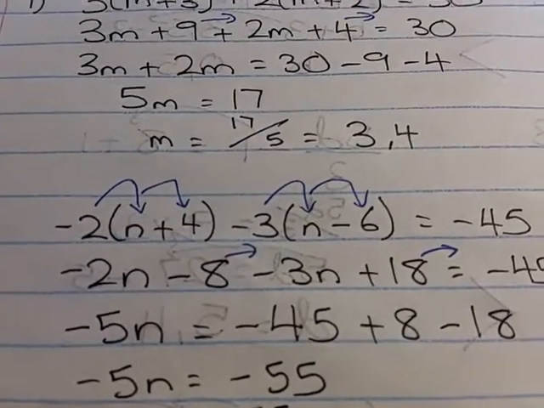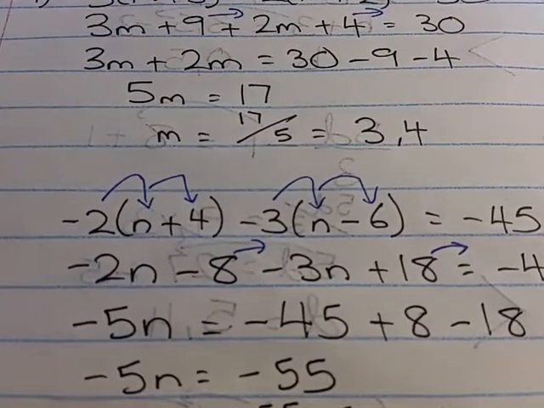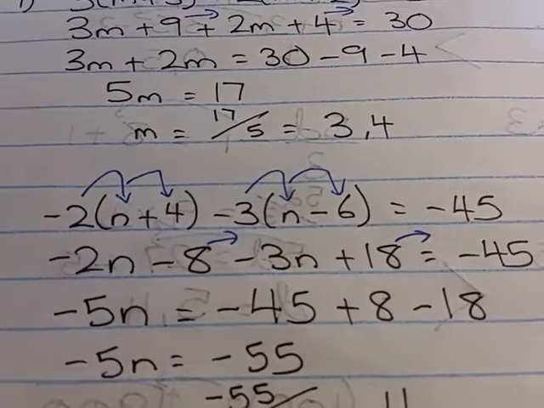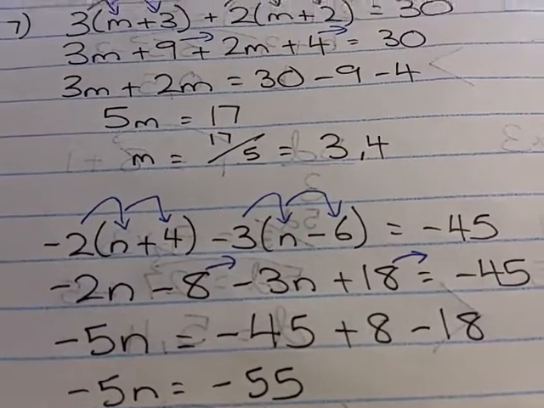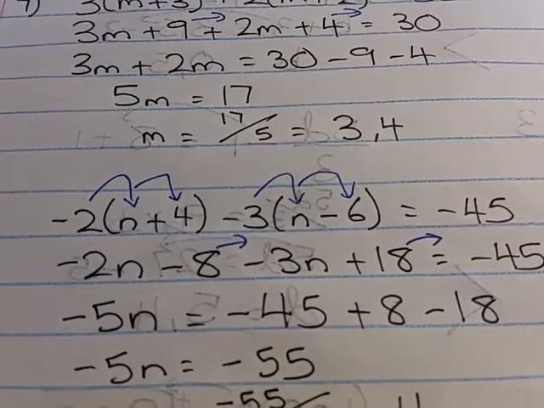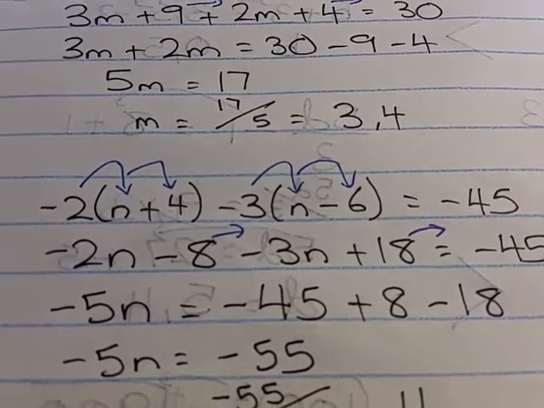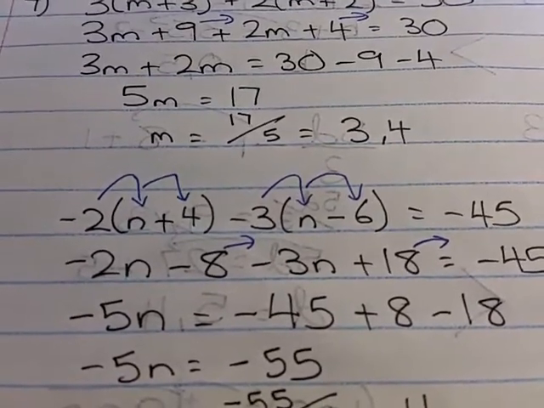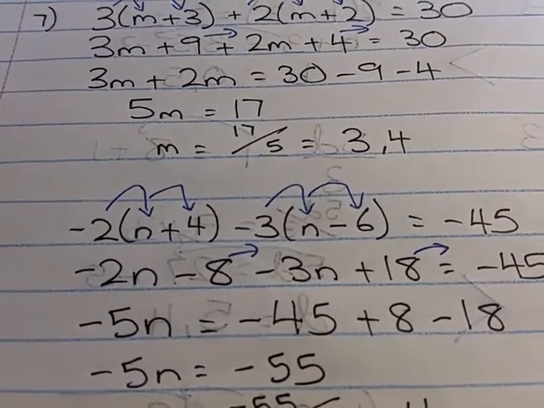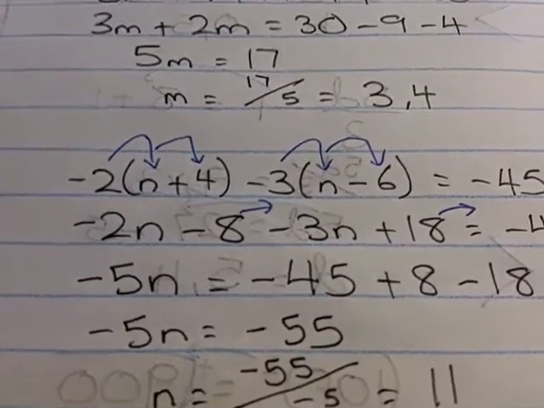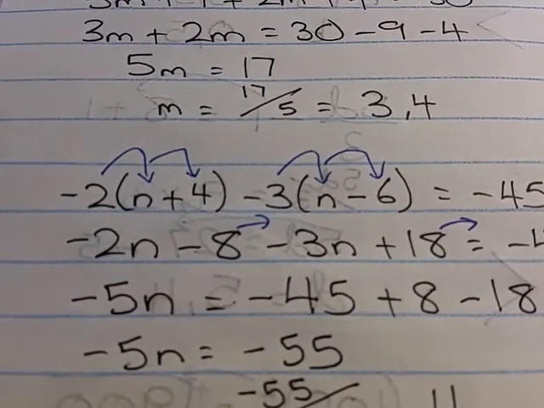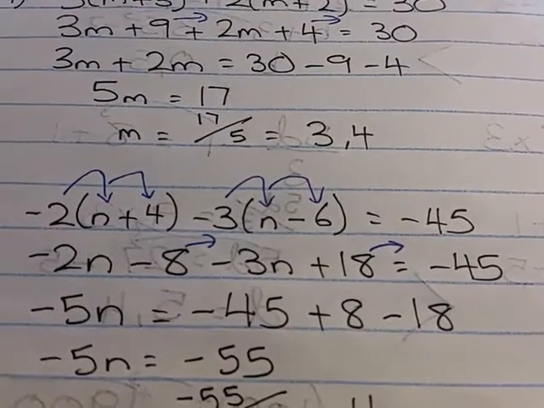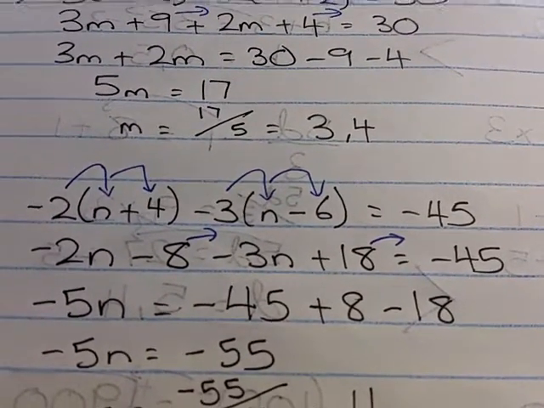Negative 2 into n plus 4 gives you negative 2n. Negative 2 times 4 gives you negative 8. Negative 3 times n will give you negative 3n. Negative 3 times negative 6 gives you positive 18. All of that equaling negative 45.